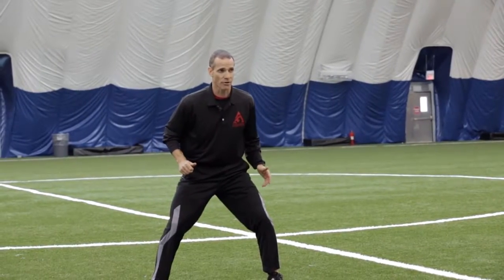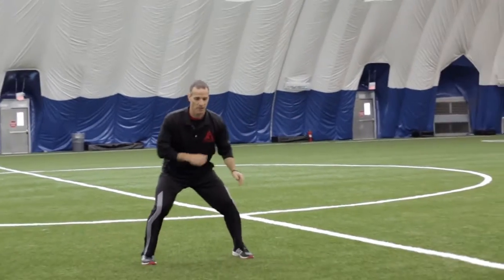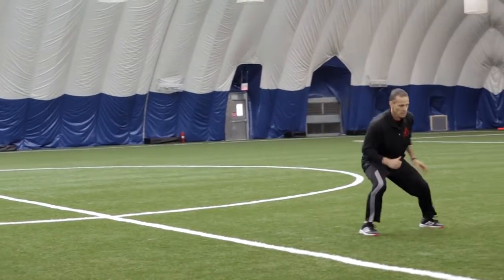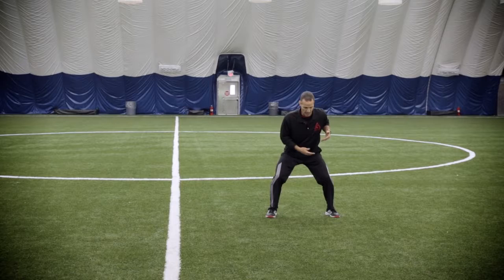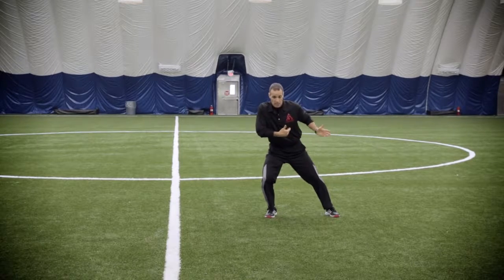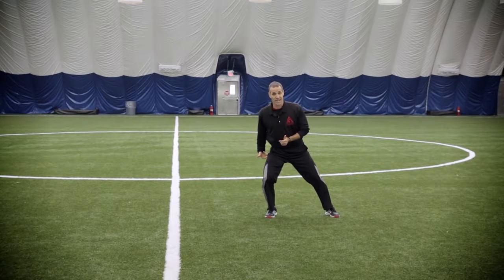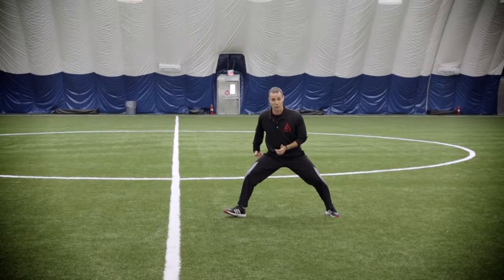Notice my lead foot turns out. I'm coming back to my left now. So in the gait cycle, I push. Center of mass starts moving. Front side leg has to prepare, it gets out of the way.